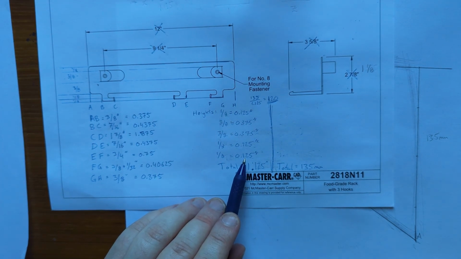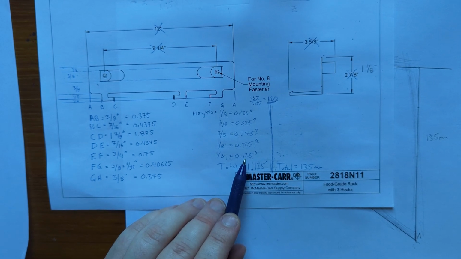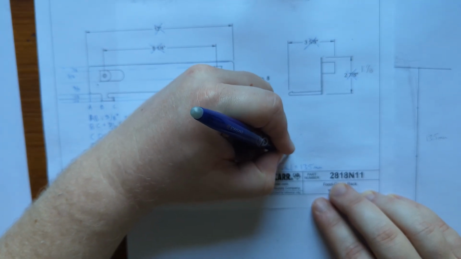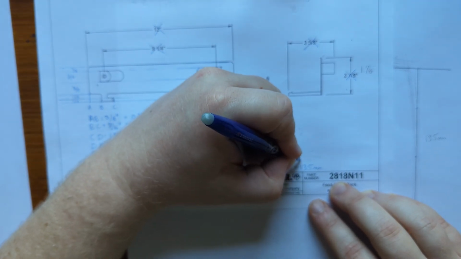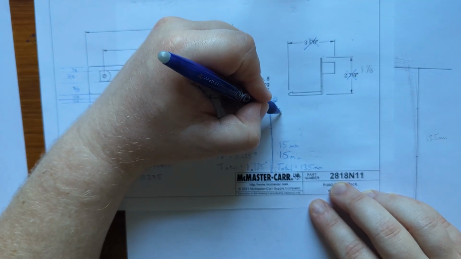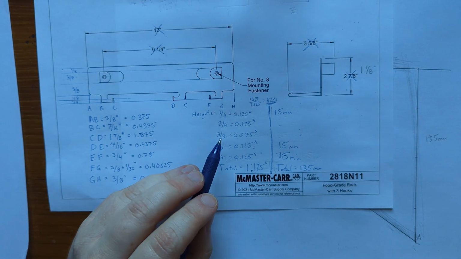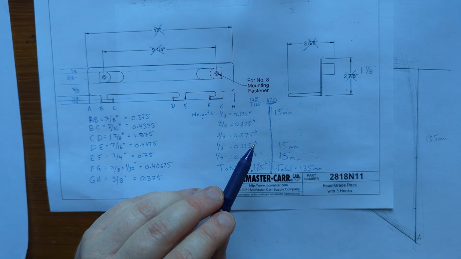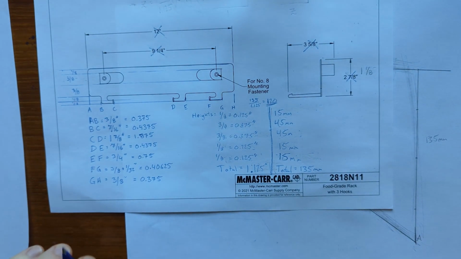And then for each of these, we're going to multiply by 120. So 0.125 times 120 is going to give us 15. Same thing for this next one. That's also 15 millimeters. This will be 15 millimeters as well. This will be 3 times that, so we can either multiply our 3/8 by 3, or we could say 0.375 times 120. That'll give us 45.